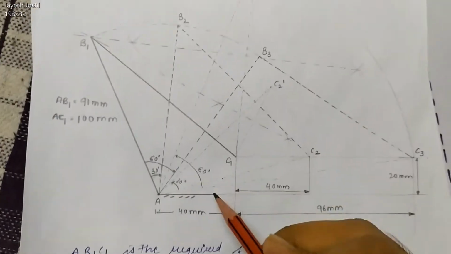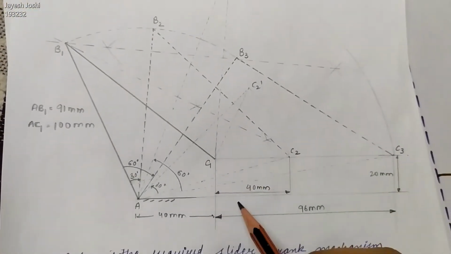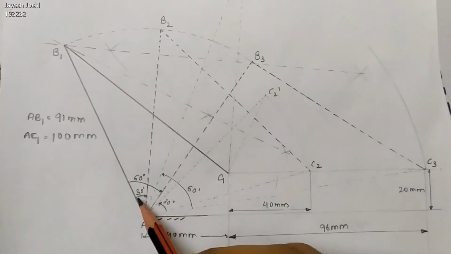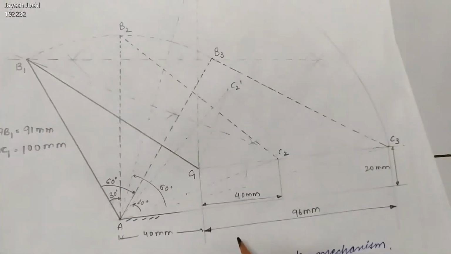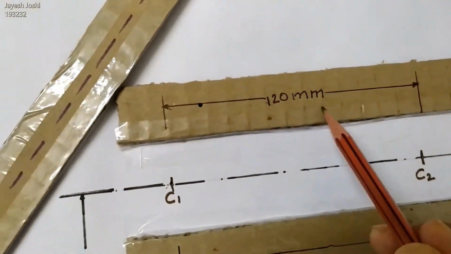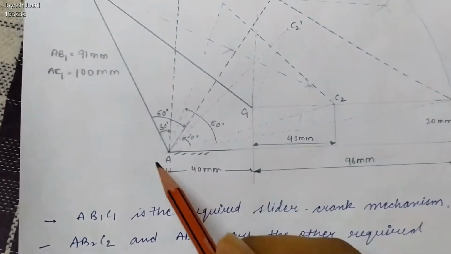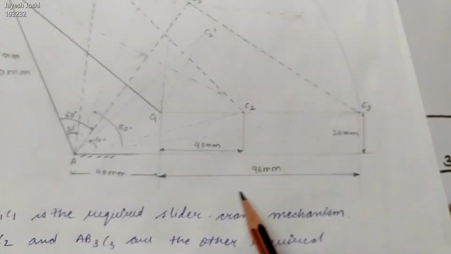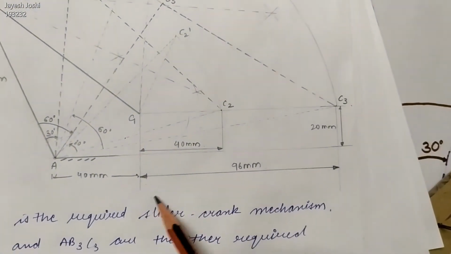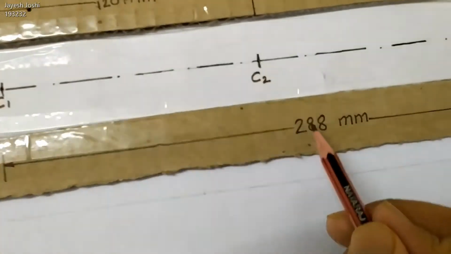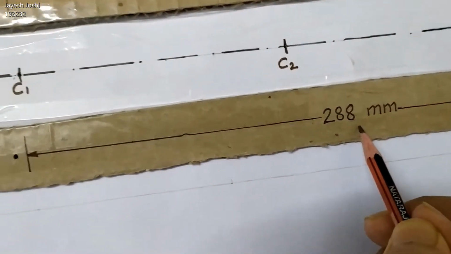I've scaled the drawing as 1:3 for my ease. So we can see that for 30-degree rotation of the crank, we have the displacement of 40 mm, which is 1/3 of the displacement required in our prototype. And for a 60-degree rotation of the crank, the displacement of the slider is 96 mm, which is again 1/3 of the displacement required in our prototype.